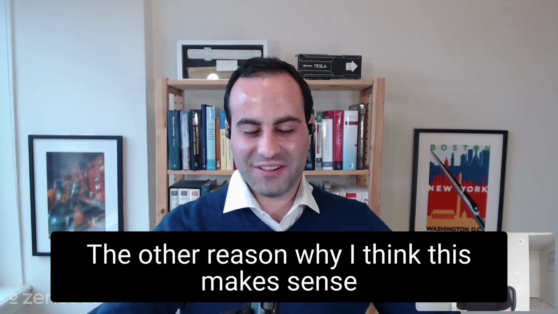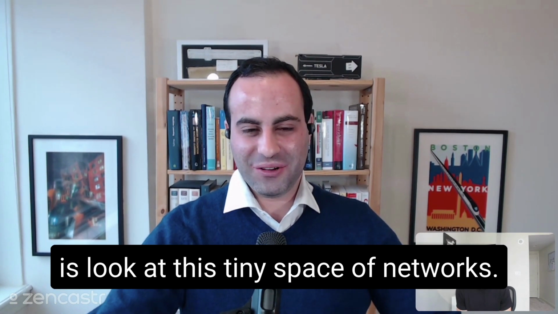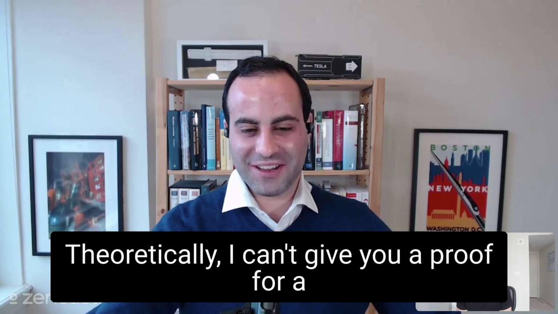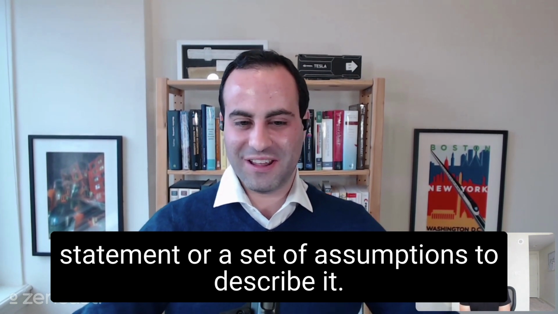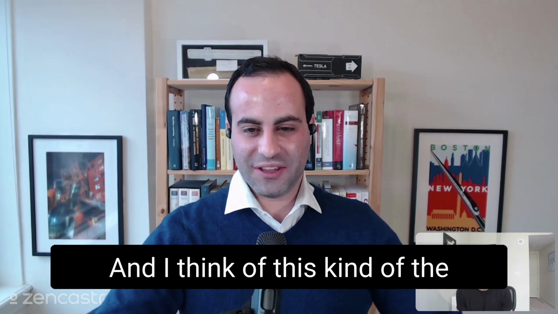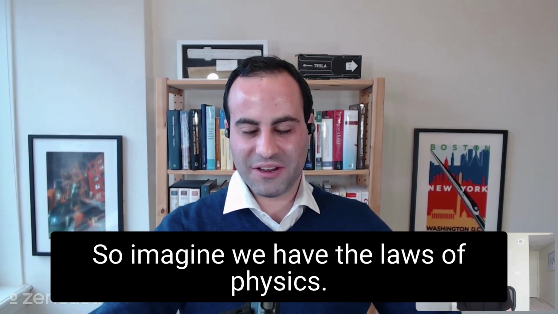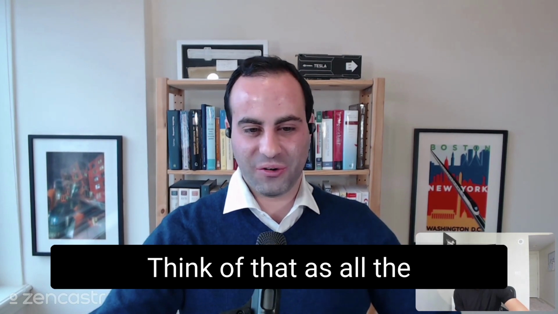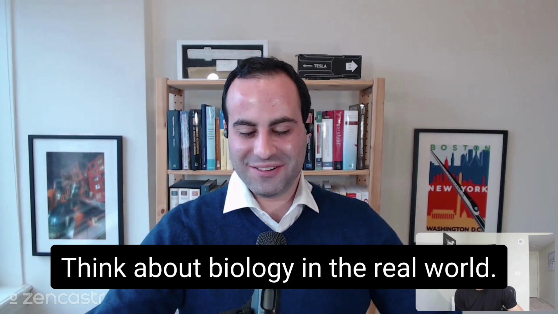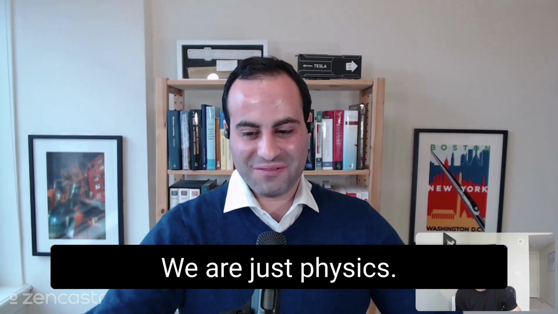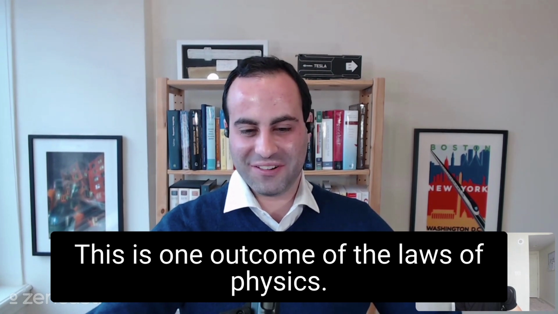The other reason why I think this makes sense is look at this tiny space of networks. We don't know how to describe this tiny space theoretically. I can't give you a proof or a statement or a set of assumptions to describe it. The analogy I like to use is biology. Imagine we have the laws of physics. Think of that as all the neural networks that are out there. We could describe them all. Think about biology in the real world. This is one emergent property of physics. We are just physics. This is one outcome of the laws of physics.